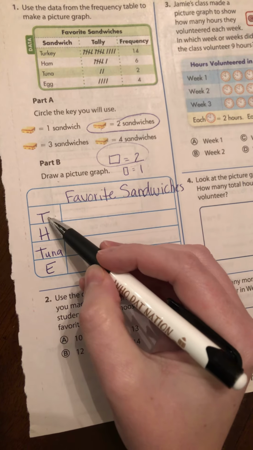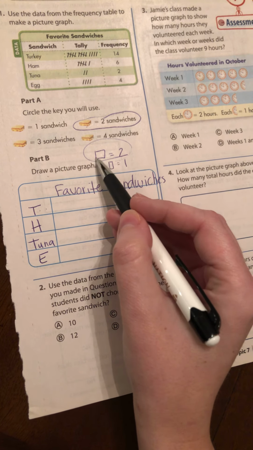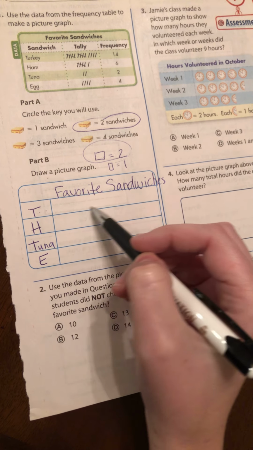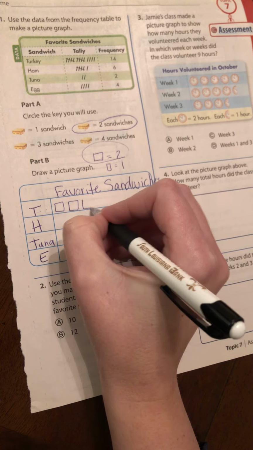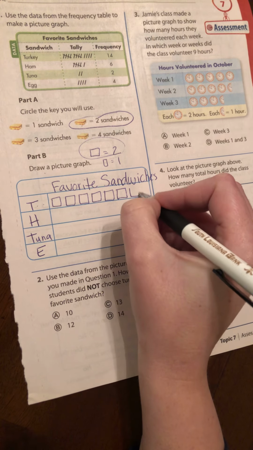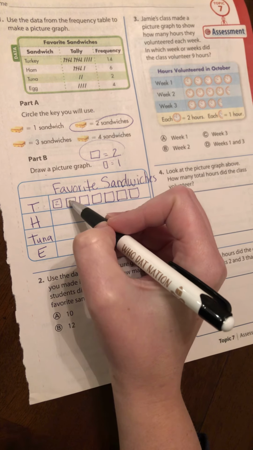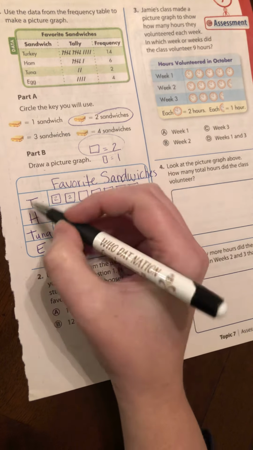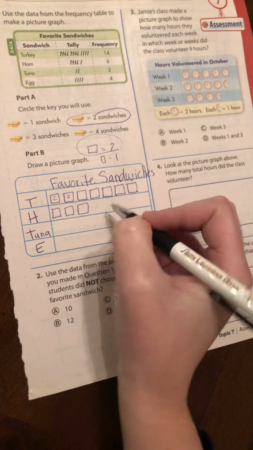All right, so turkey has 14. So I have to count by 2s and draw my little sandwiches because one of my squares equals 2 sandwiches. So I don't have to draw 14 sandwiches. Okay, so 2, 4, 6, 8, 10, 12, 14. So if 1 equals 2 and each of these is 2, then it's going to equal 14 if I draw 7 of them. All right, ham is 6, so 2, 4, 6.